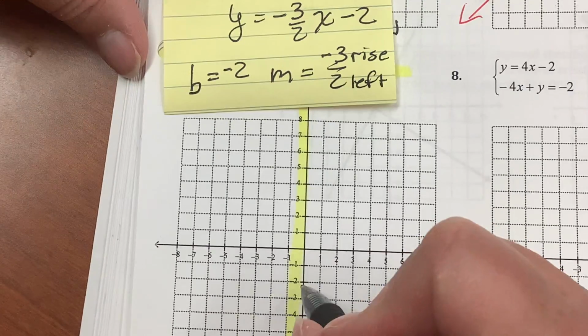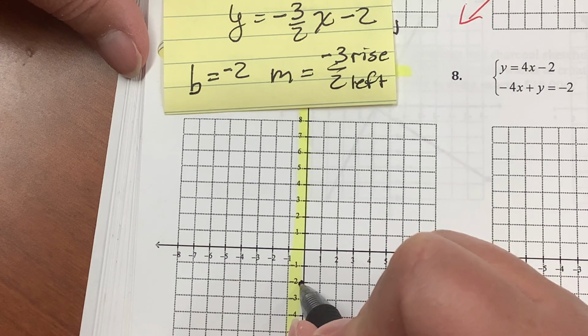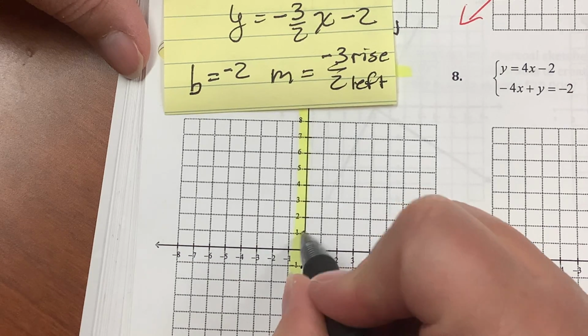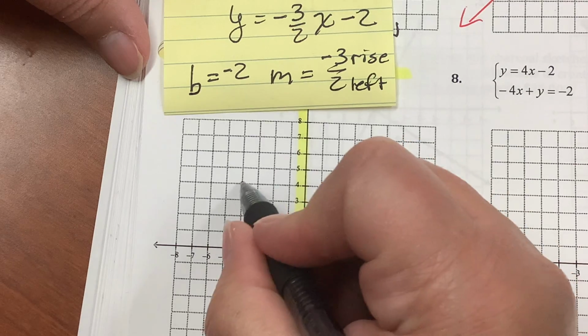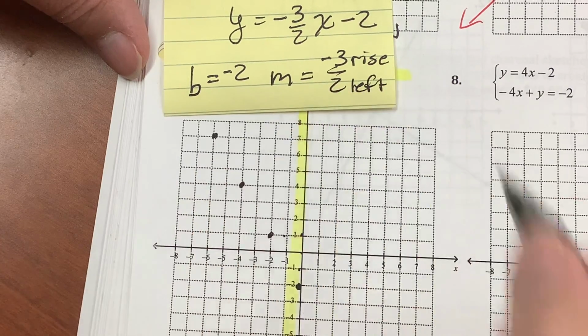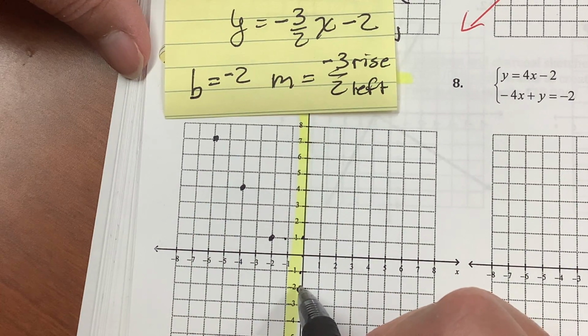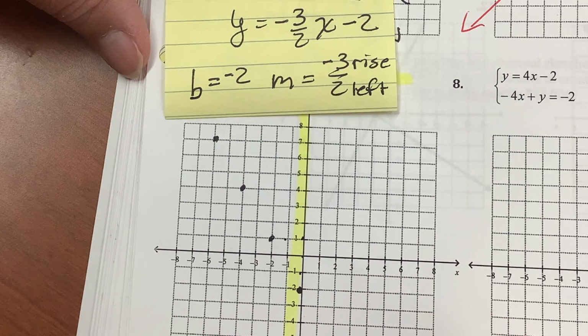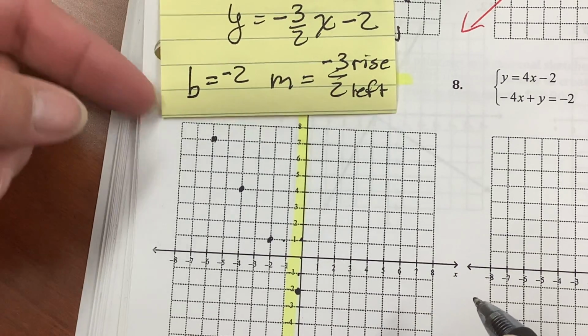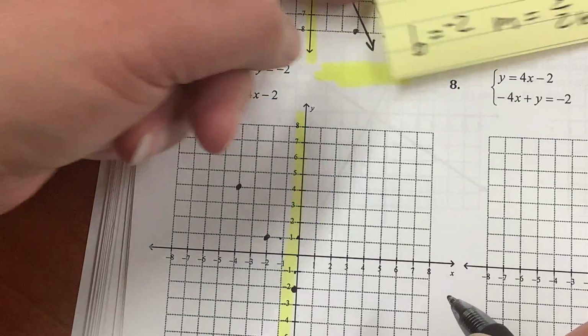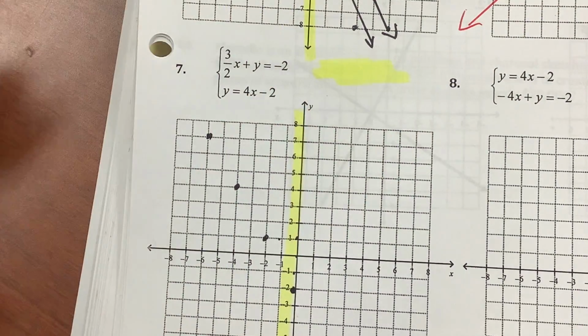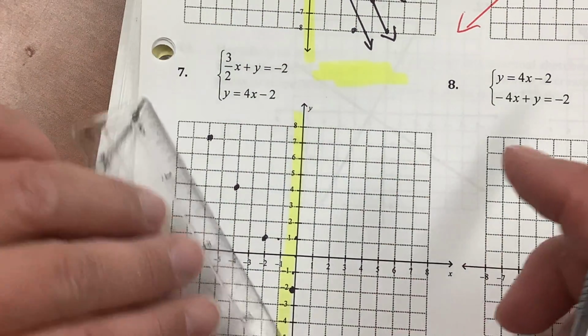And I'm going to begin at the bottom at negative 2, and I'm going to rise 1, 2, 3, and go left 1, 2. Rise 3, left 2, rise 3, left 2. And I can go in the opposite direction. I could drop 3, right 2, to get all my points. And I'm not throwing my little flippy piece of paper away. I'm going to just get it out of the way for a second, and I'll show you what I'm going to do with it in a minute.